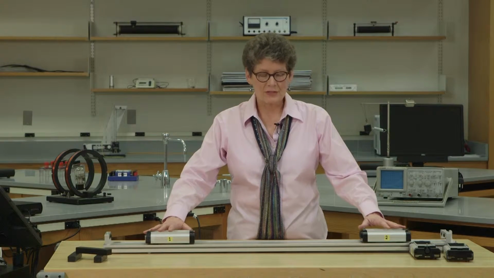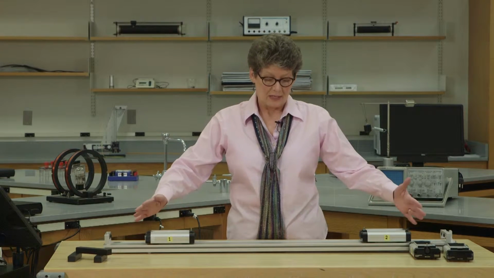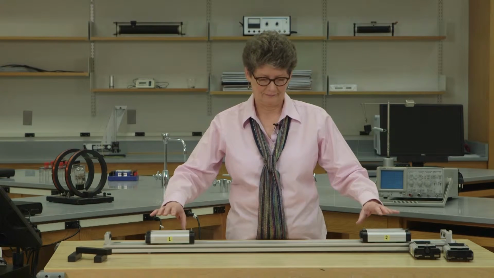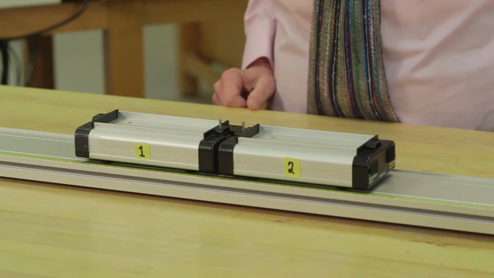I have two carts here, both have the same mass, and I'm going to run them into each other. They'll have the same speeds approaching each other, and we're going to take a look at what happens with this collision. The carts stuck together, so we have an inelastic collision.